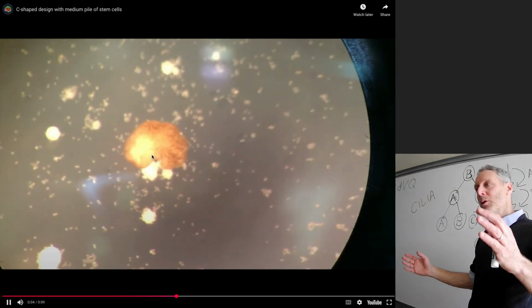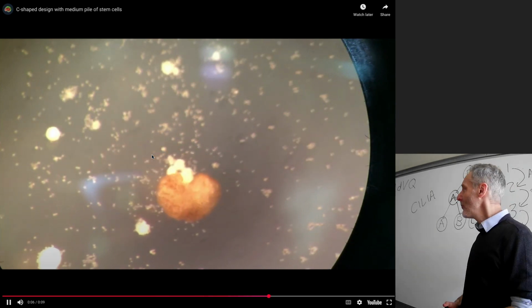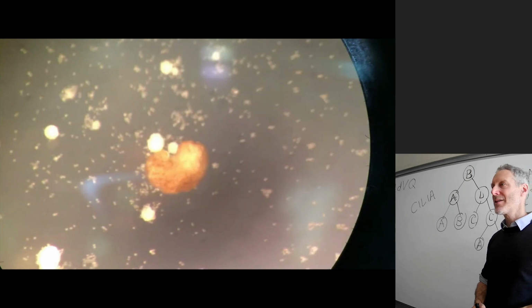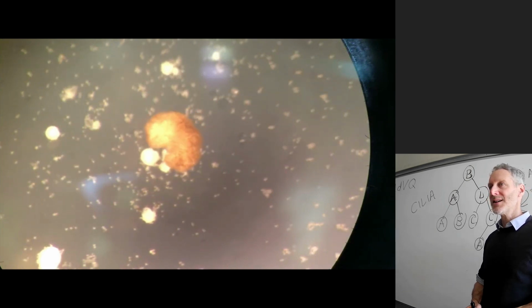This is a form of self-replication. You've got a whole bunch of frog skin cells, which are collectively making other collectives of frog skin cells.